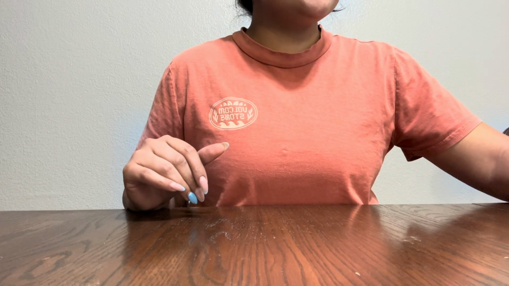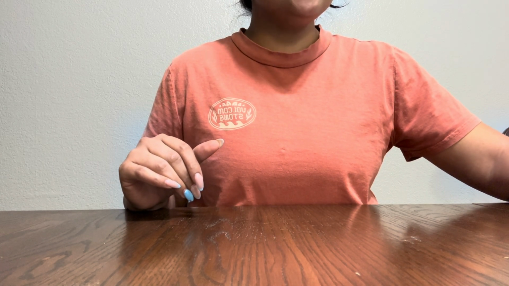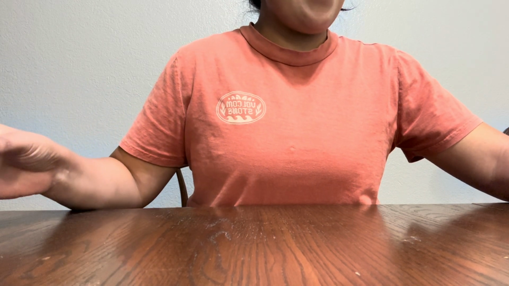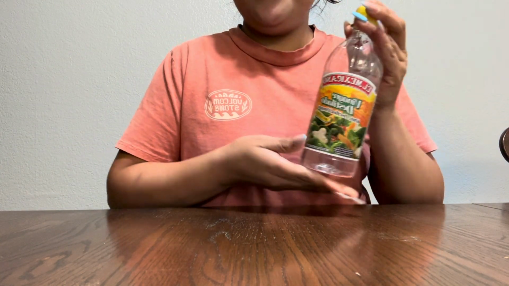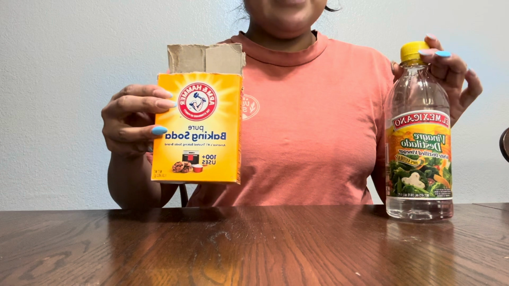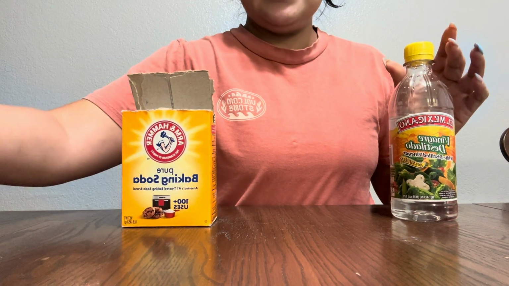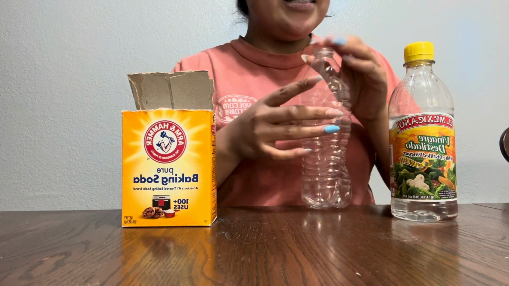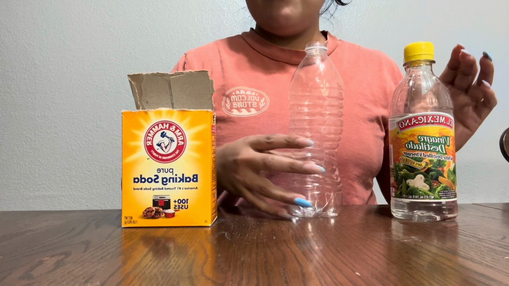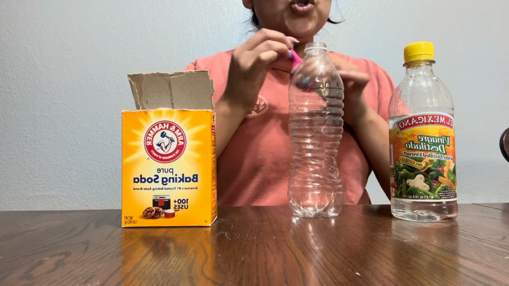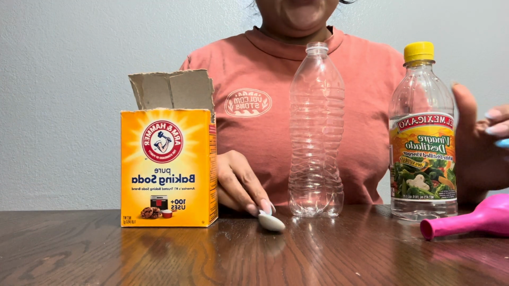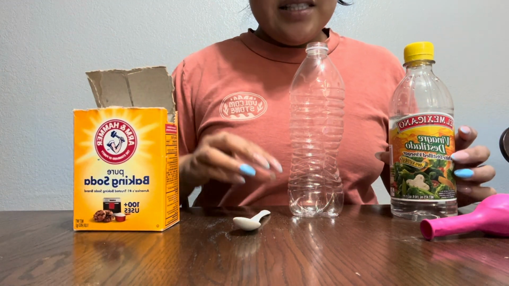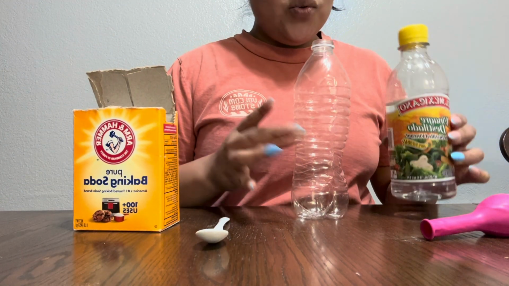So for today's experiment, we are going to be using vinegar, baking soda, a clear container, in this case a bottle, a balloon, and a spoon. So our first step is to pour some vinegar into our bottle.